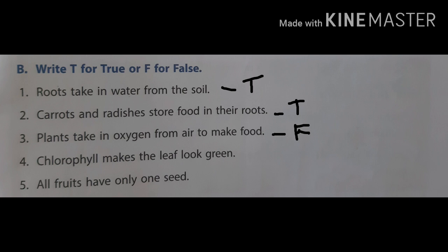Is it true or false? Yes, it is a true statement. Fifth sentence, all fruits have only one seed. Is it true or false? Yes, it is a false statement. We already discussed that some fruits have one seed, some other fruits have many seeds.